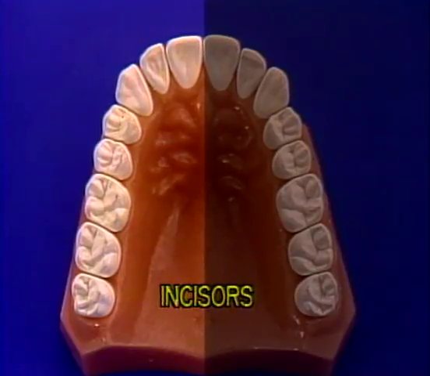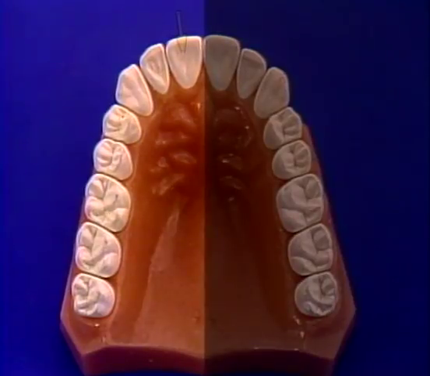Incisors. There are 2 incisors in each of the quadrants, the central incisors and the lateral incisors. These are the 2 teeth in each quadrant which closest approximate the midline. In mastication, their function is that of cutting and incising.